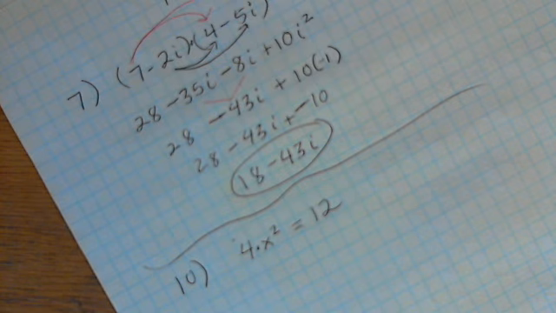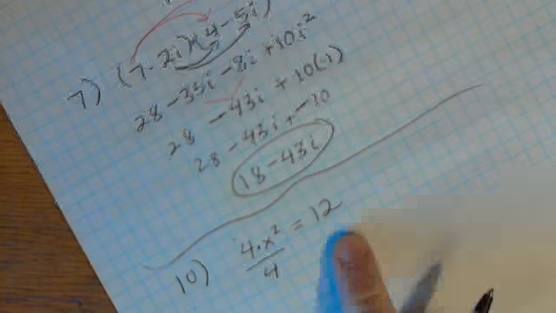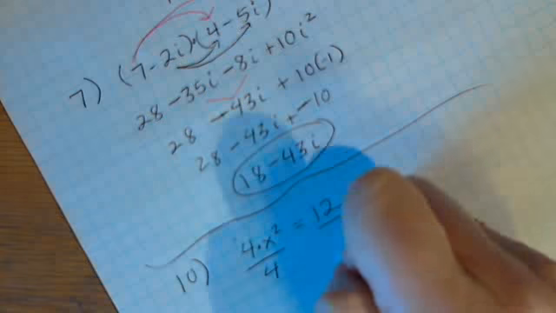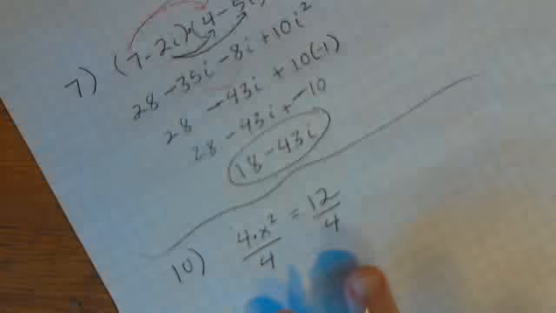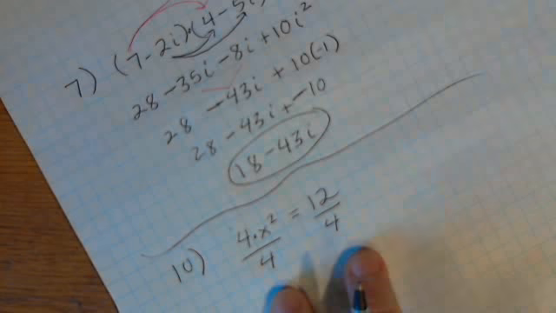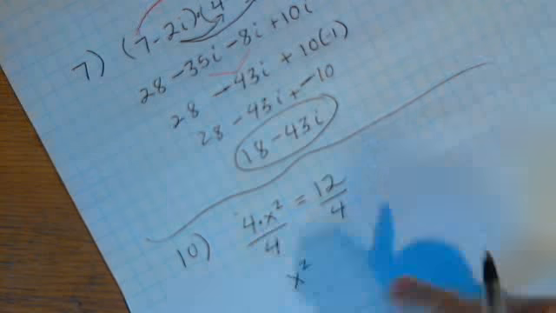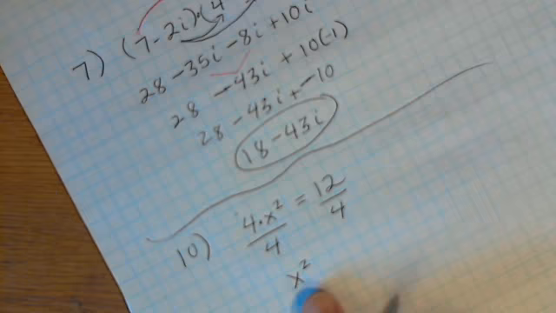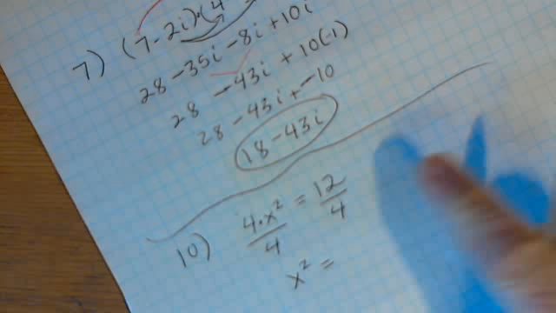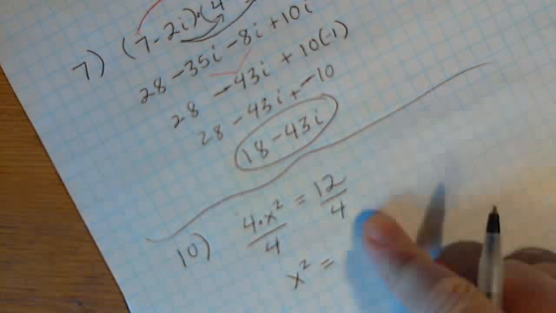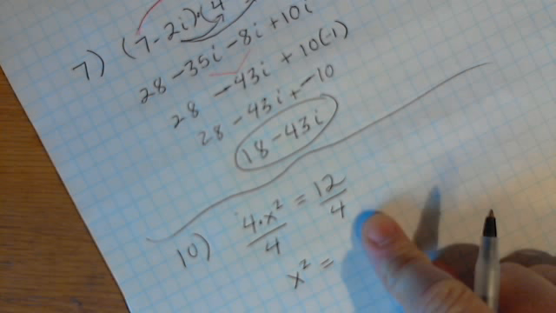How do I undo multiplication? I divide. In algebra, we use a fraction bar for division. What I do to one side, I always must do exactly the same thing to the other side. Keep things balanced. And so now over here, 4 divided by 4 is just 1x squared. We're too lazy to write the 1, so we just write x squared. We almost have x alone, but not quite. On the other side, we have 12 divided by 4, and that is, of course, 3.